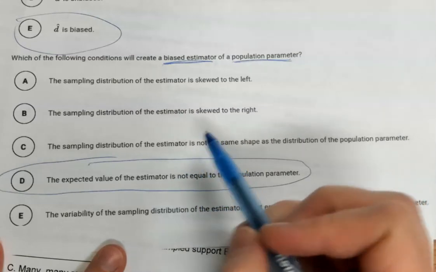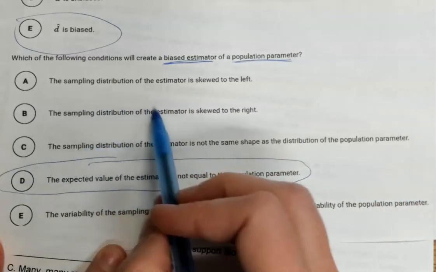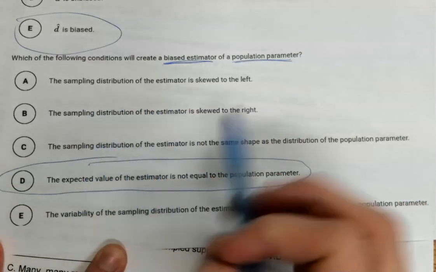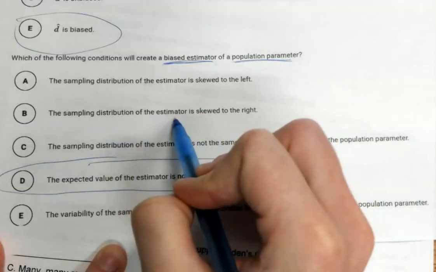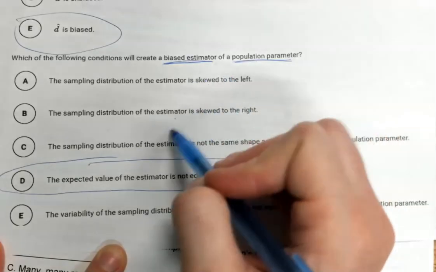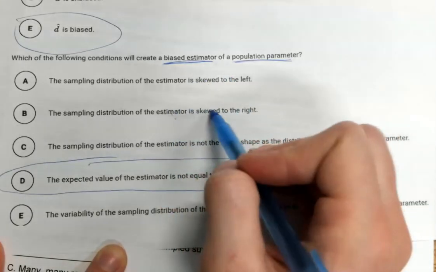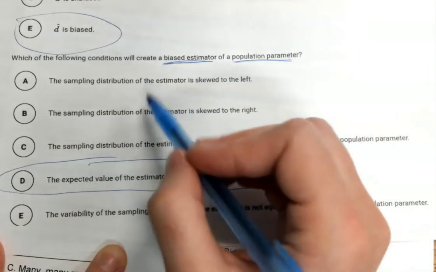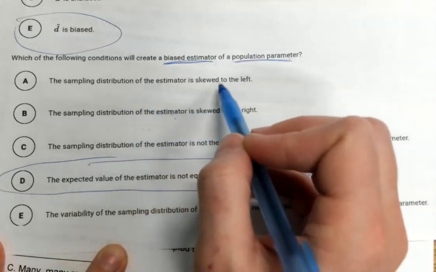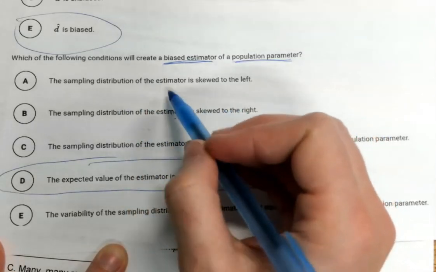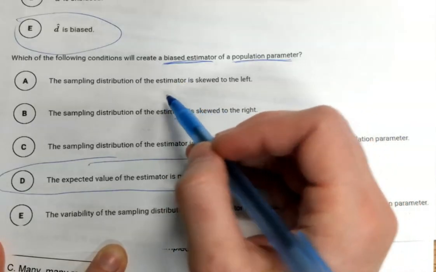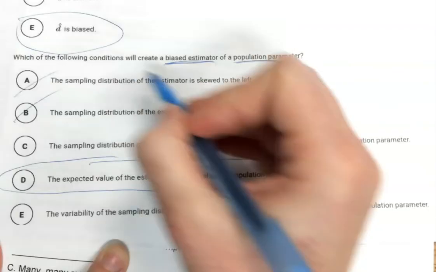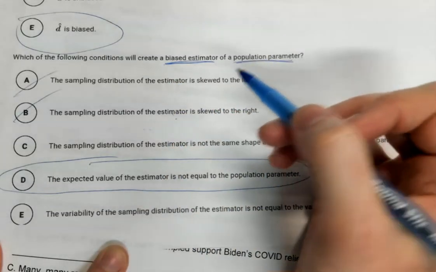A, B, and C are all talking about the sampling distribution of the estimator, right? We don't really care about the sampling distribution of the estimator. We care about the accuracy of the estimator. We want to know if the estimator is equal to the population parameter. So just because the sampling distribution is skewed to the right or the left, that doesn't necessarily mean that our estimator is inaccurate. It can still be equal to the population parameter. So this doesn't explicitly tell us that our estimator is off.